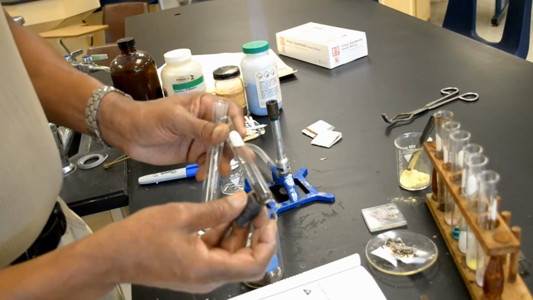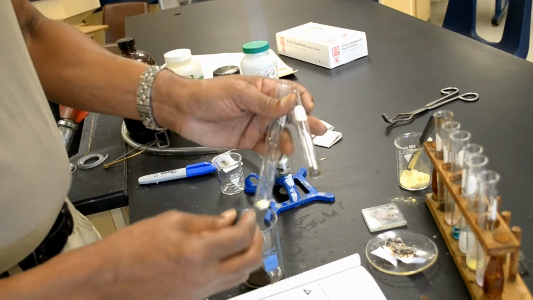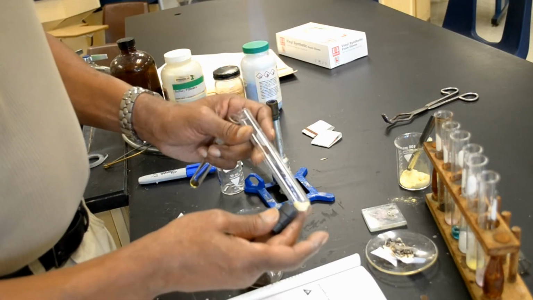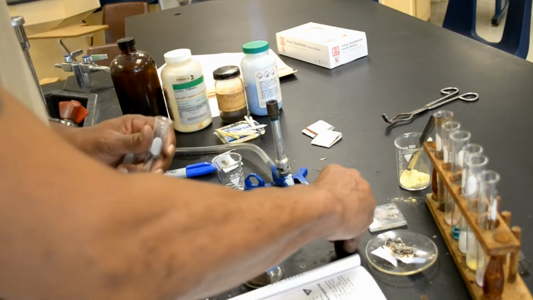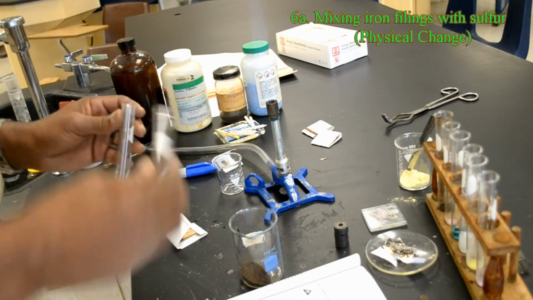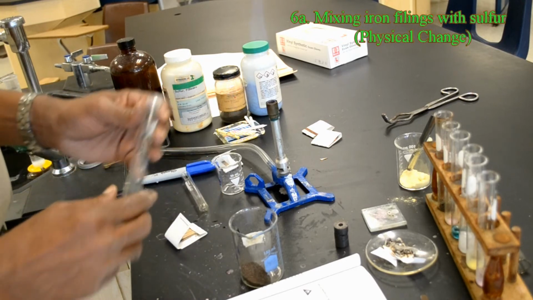So you see a magnet is attracted to the iron. A magnet is not attracted to the sulfur. Then it says mix the two samples thoroughly in a test tube.